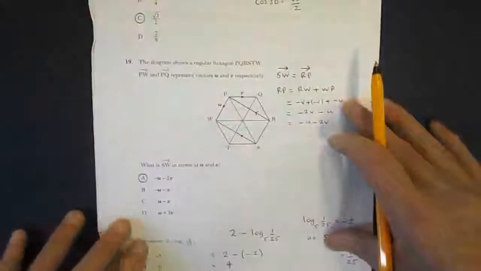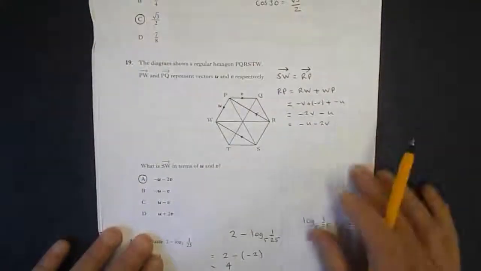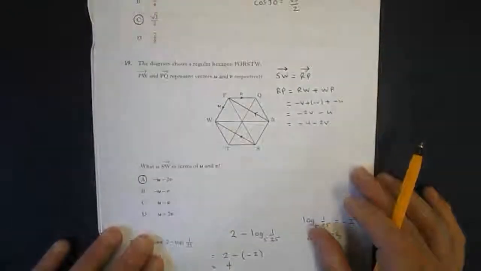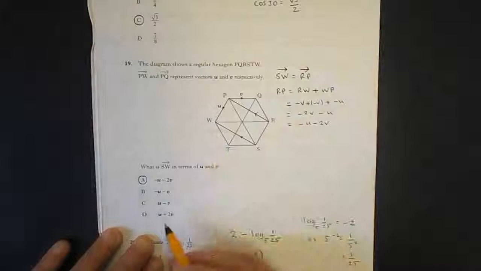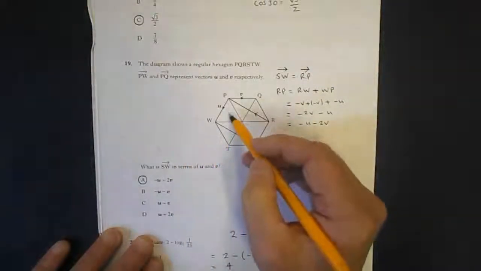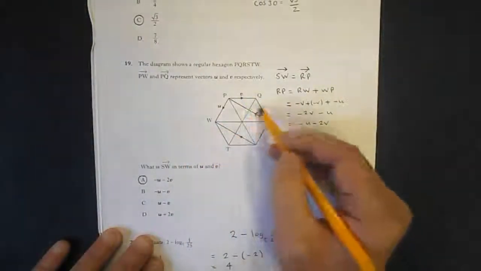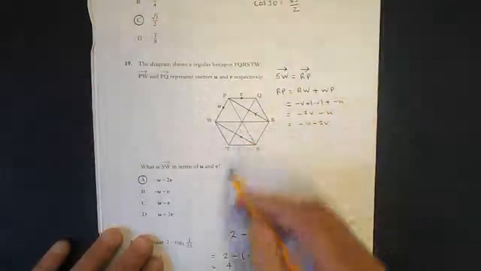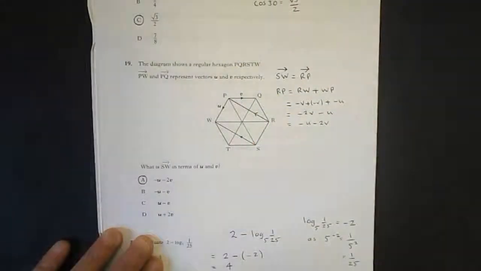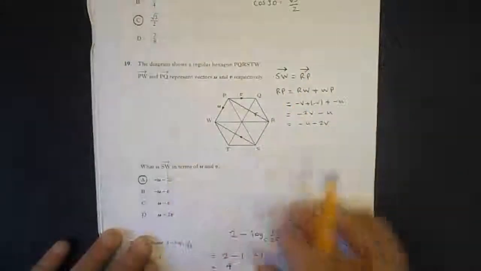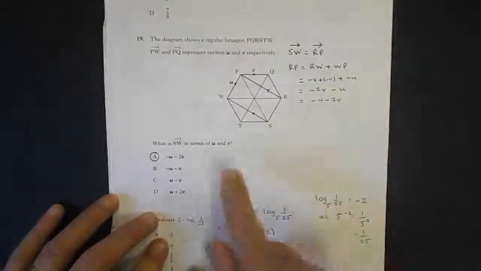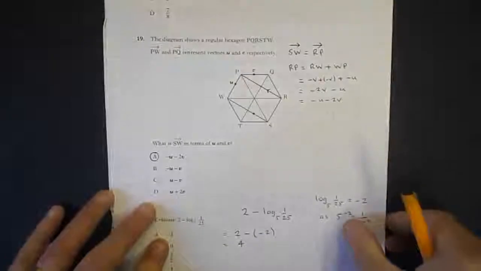Question 19. Diagram shows a regular hexagon, 6 sides, and there you have the letters all the way around listed there. PW is vector u, and PQ is vector v. Okay, and they want to get the vector SW in terms of u and v.